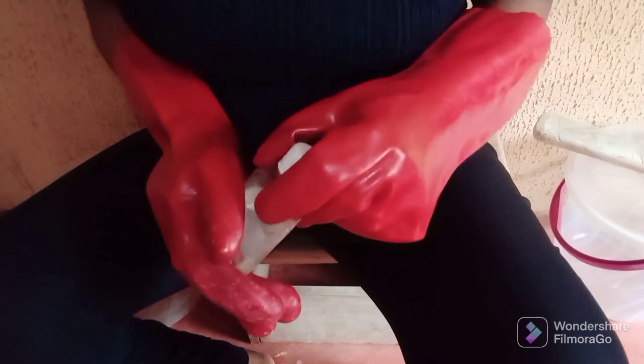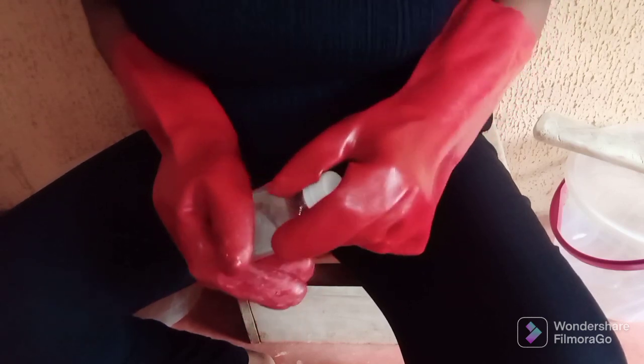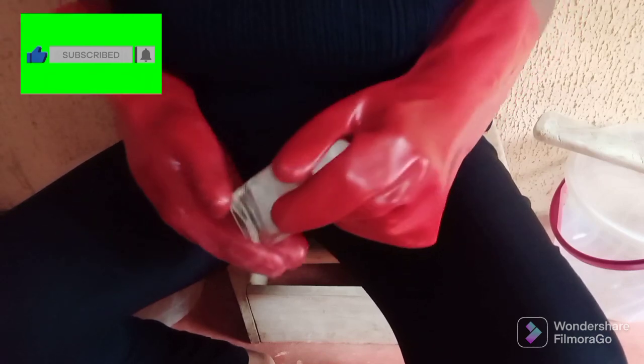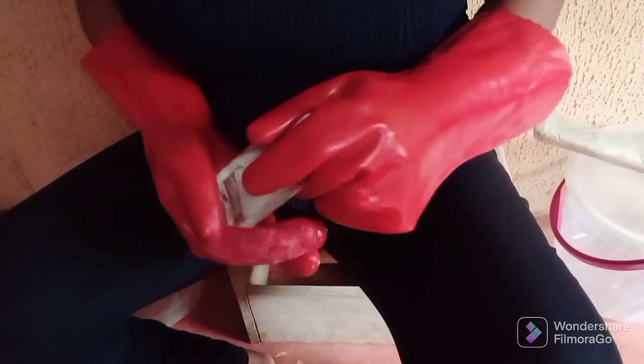There's a reason, because I'm not going to be using the entire 10 liters as liquid soap. I'm going to be using 5 liters out of it for hand wash. That is why I'm reducing my perfume to 25 ml. If you are making 10 liters of liquid soap, you can decide to use 50 ml of your perfume. So I prefer lemon perfume in my liquid soap. You can use any other perfume of your choice.